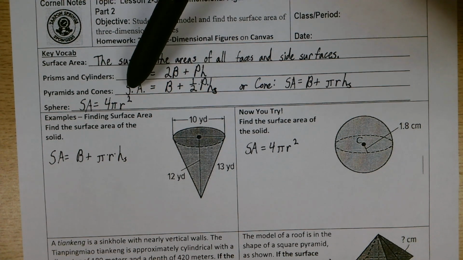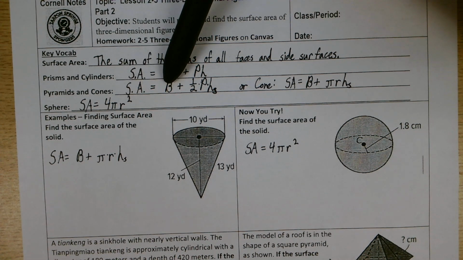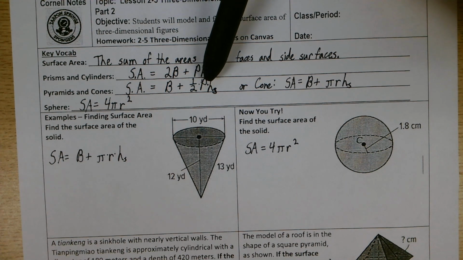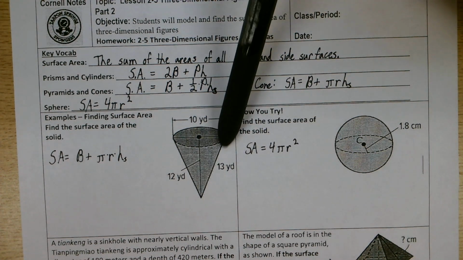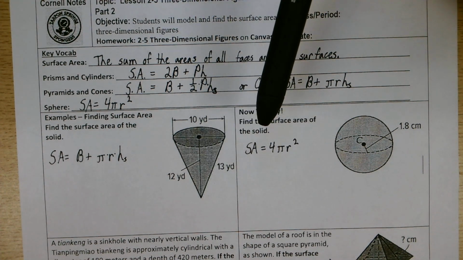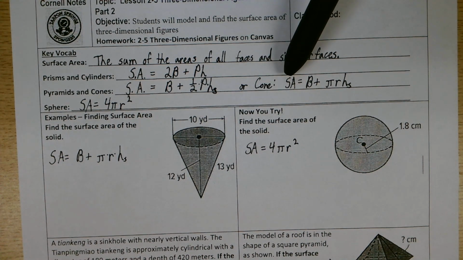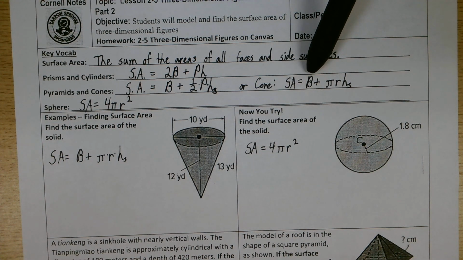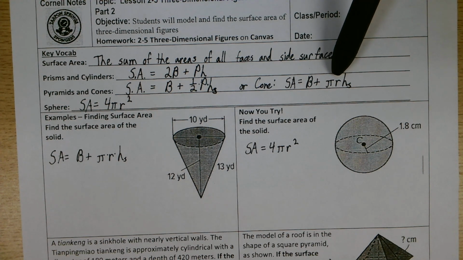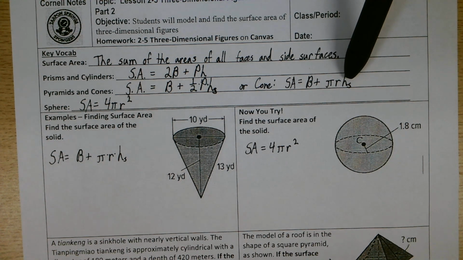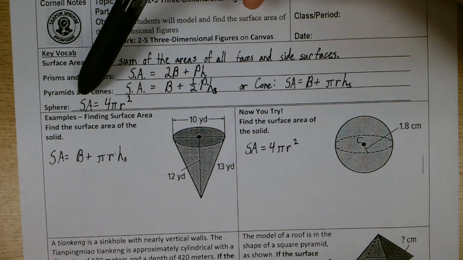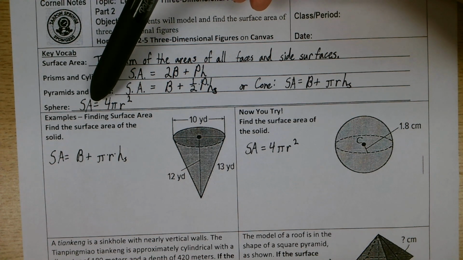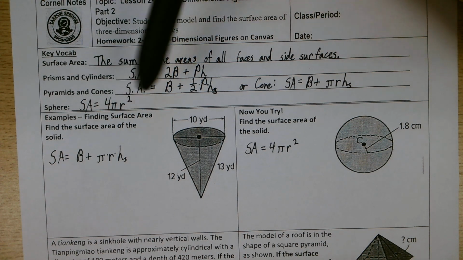For pyramids here, our surface area is the area of the base plus 1/2 of the perimeter times HS, which is the slant height, the diagonal height of a shape. Or for a cone, surface area equals the area of the base plus pi times r times the slant height. For a sphere, its surface area is 4 times pi times r squared.